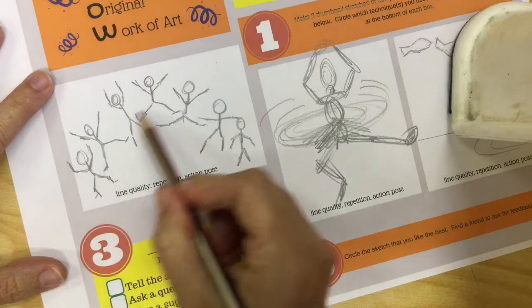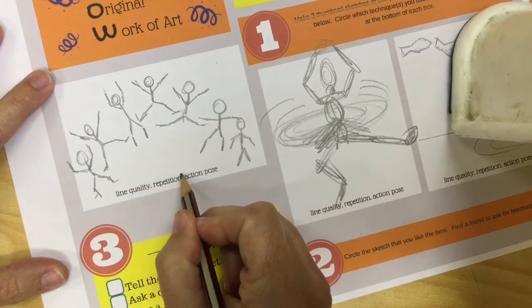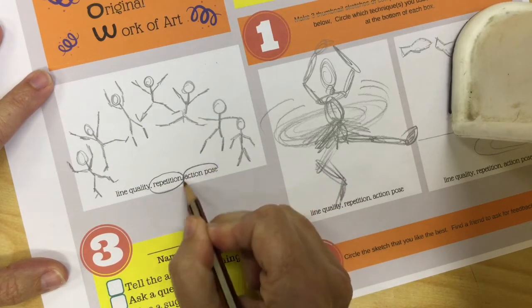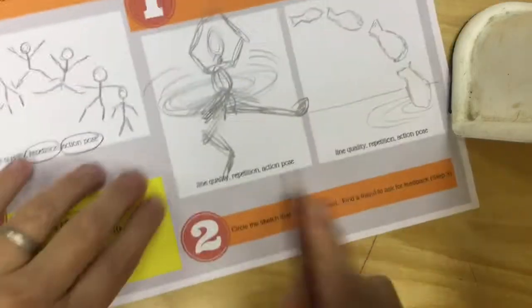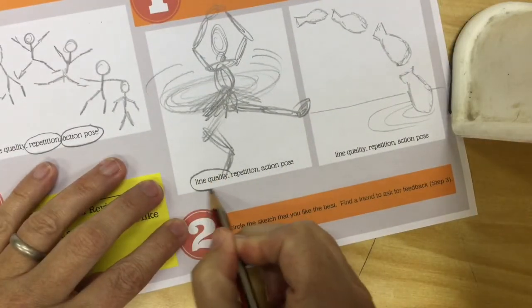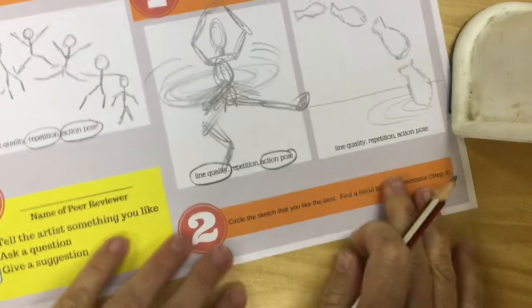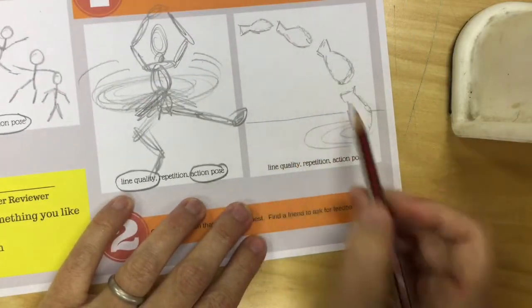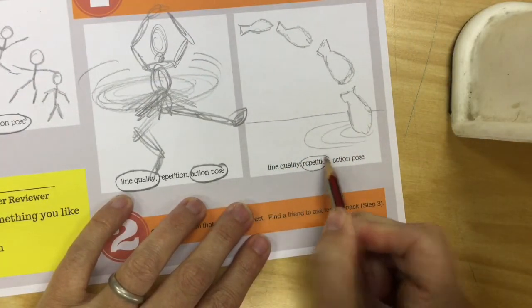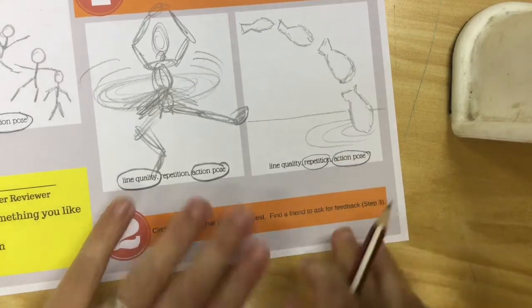And oops, I realized I forgot to circle what techniques I use. So for the first one, you can see that little friend is repeating and also using an action pose. For the ballerina, I use line quality and also an action pose. And for my fish, I use repetition and a fishy action pose.